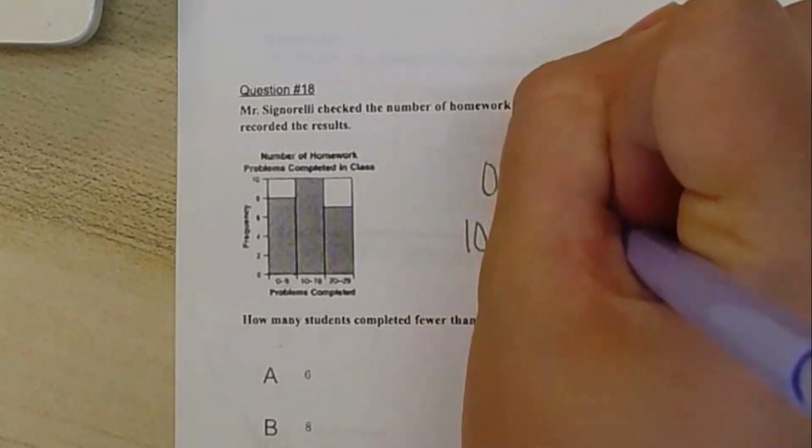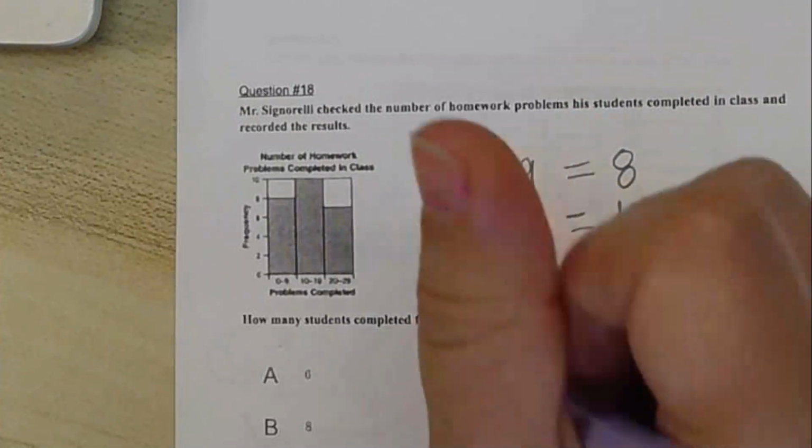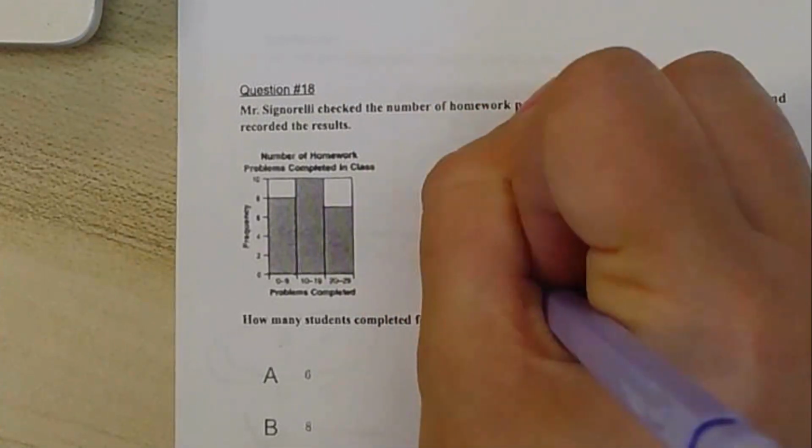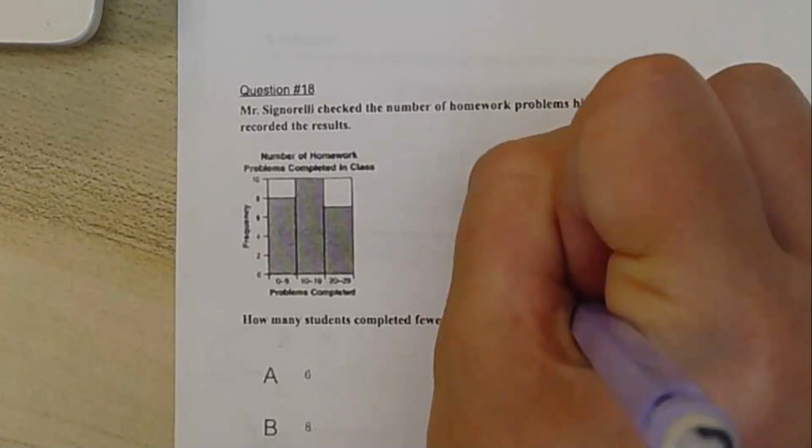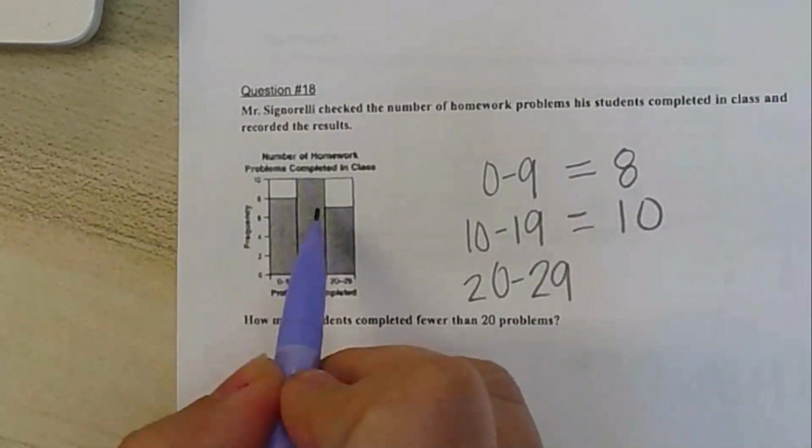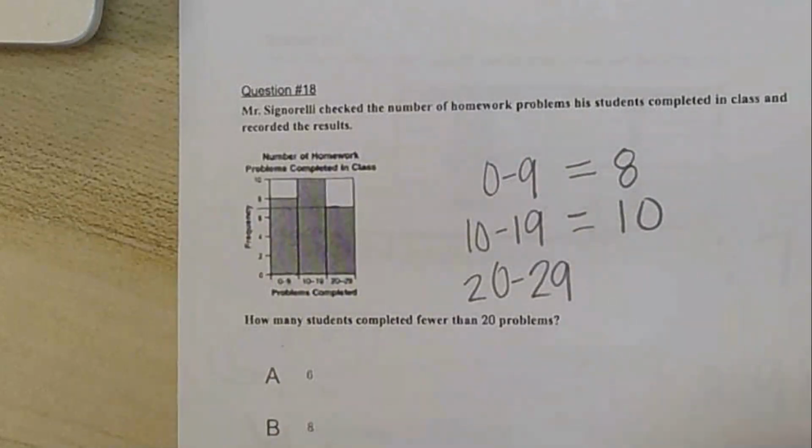10. And then 20 through what is worth? It's in between 6 and 8. And what's in between 6 and 8? 7. Okay.